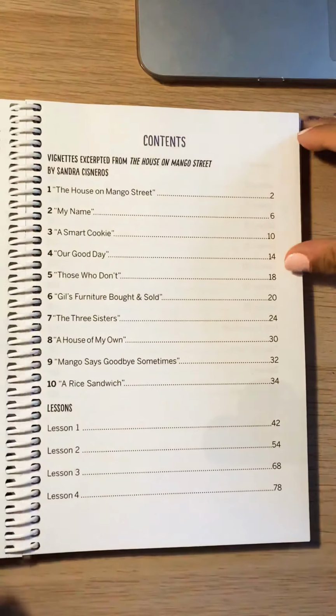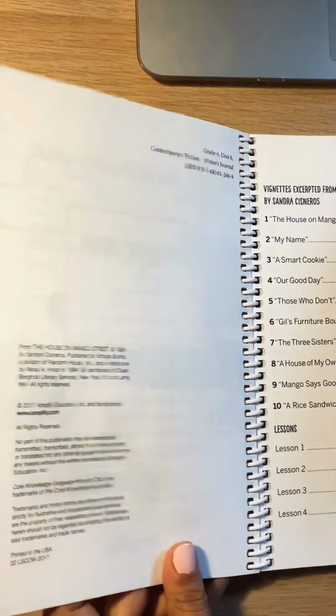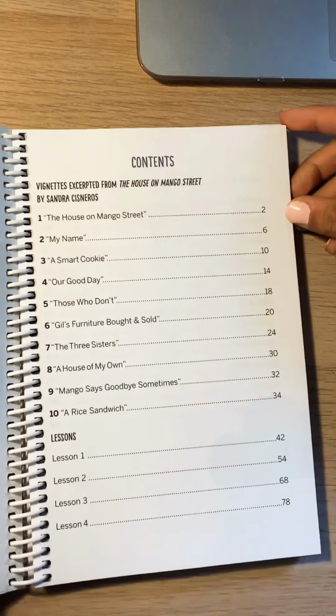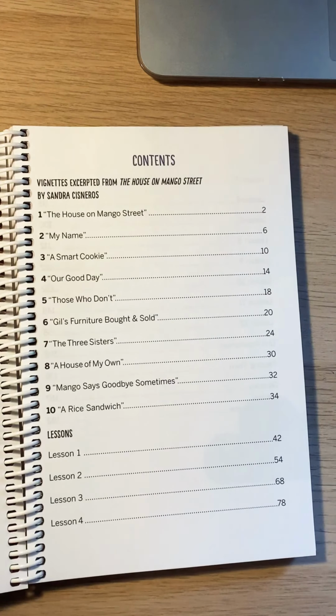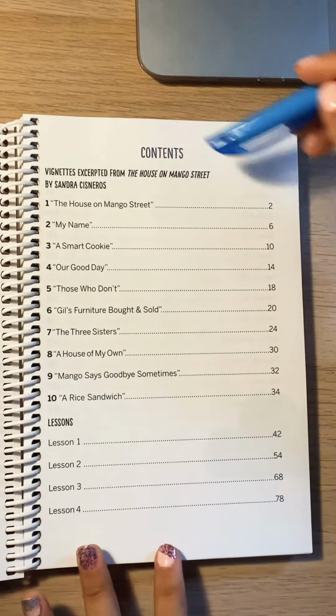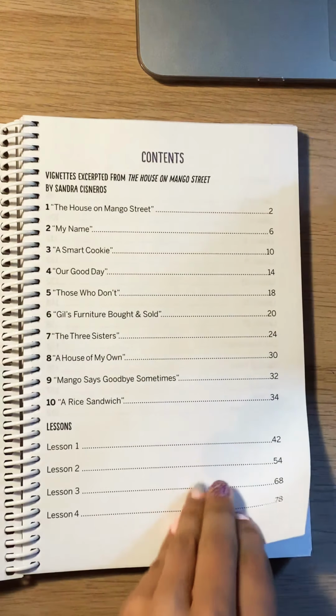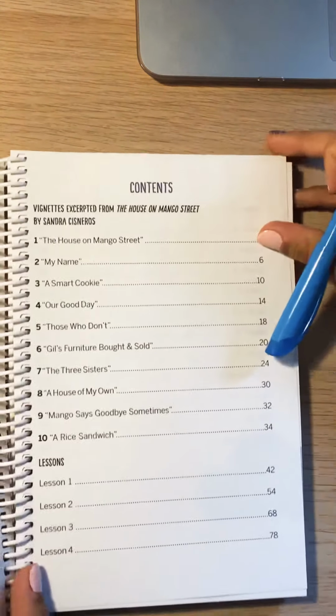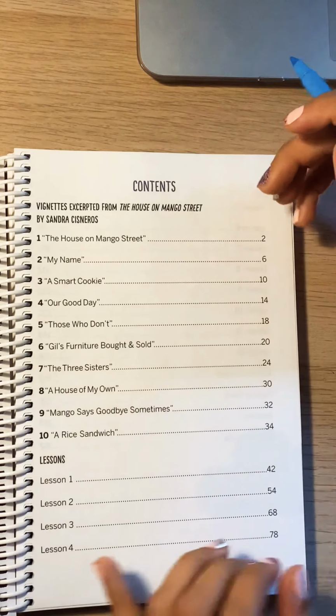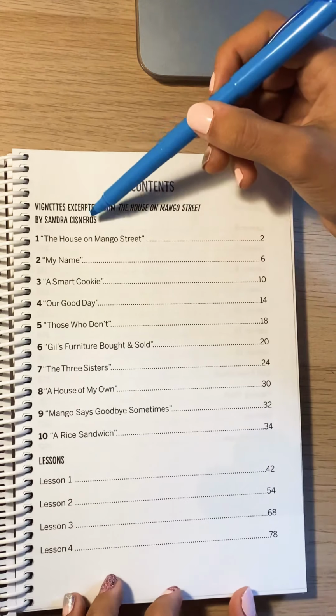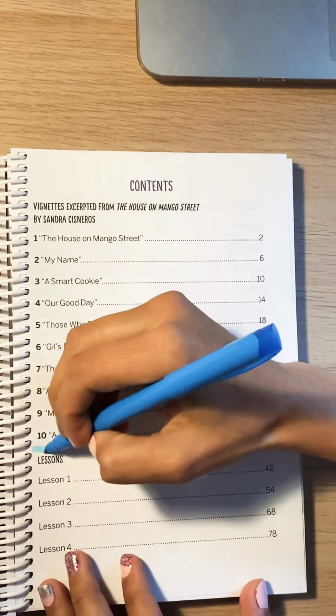And then this first page is just copyright information, but the table of contents is right here, and it's kind of important that we go over some of this stuff because this workbook is laid out a little bit confusingly. So the table of contents, it's just this front page and the back page a little bit, but the front page of the table of contents kind of splits it in two.